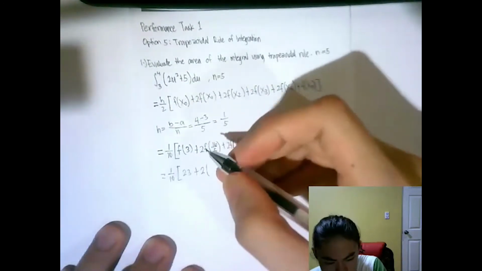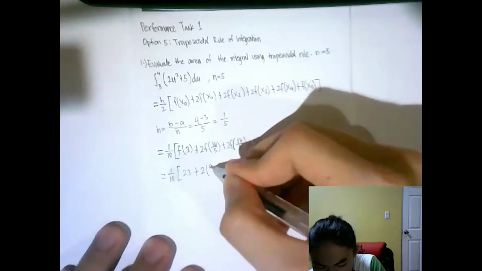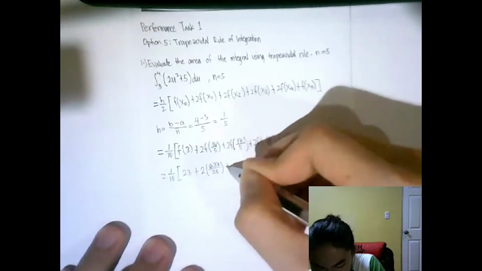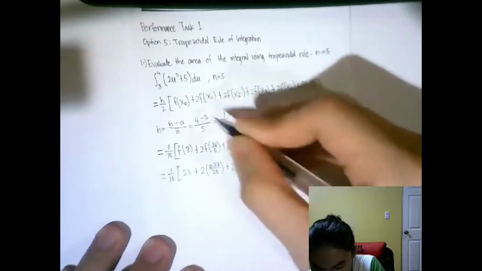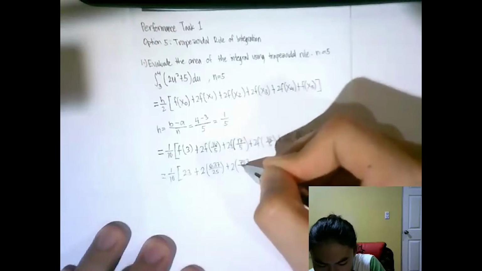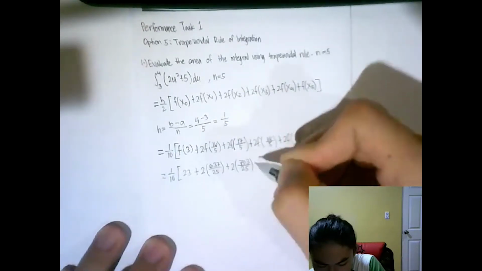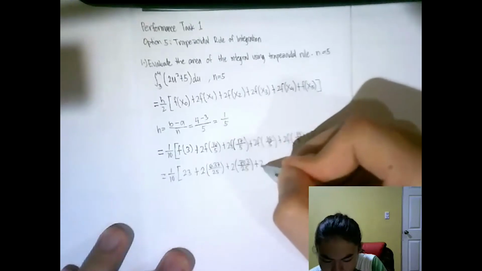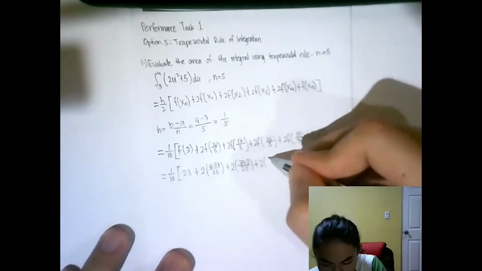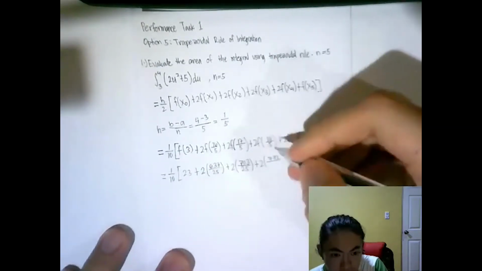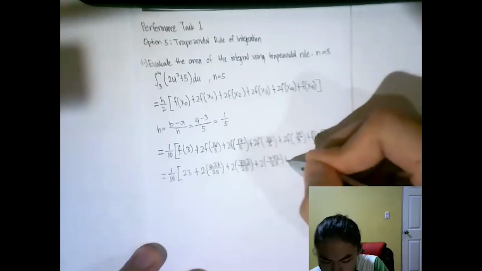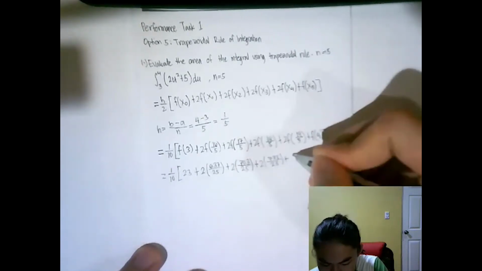Okay, so substituting this value into this, ay meron tayong 637 over 25. Next naman, 17 over 5. Substitute natin dito. Makakuha tayo ng value na 703 over 25. Plus 2 times, substituting this value, 773 over 25. Okay.